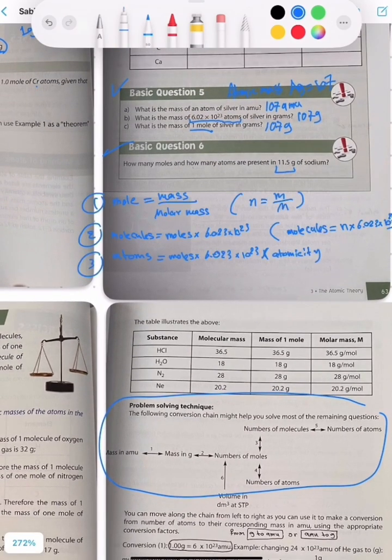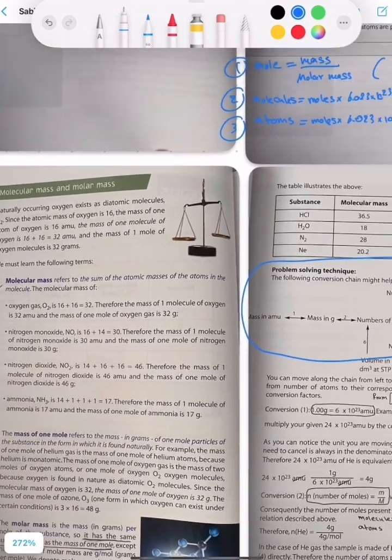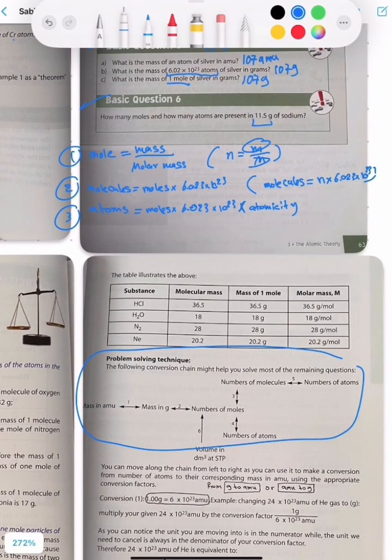Number 1, we have moles. Number of moles is equal to mass over molar mass. If the question has given you mass, how would you calculate number of moles? You just divide mass by molar mass. And molar mass, on this page we'll talk about how to calculate it. Number 2, number of molecules is number of moles multiplied by Avogadro number. So N times Avogadro number.